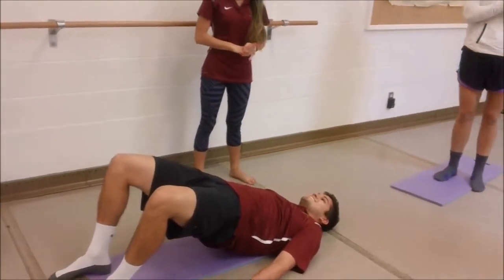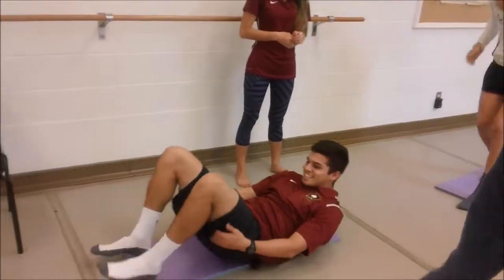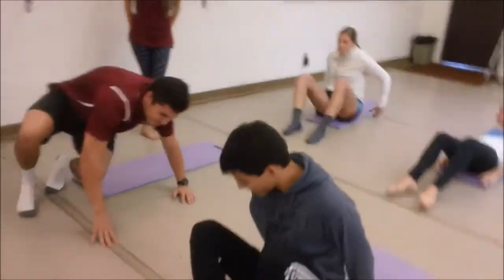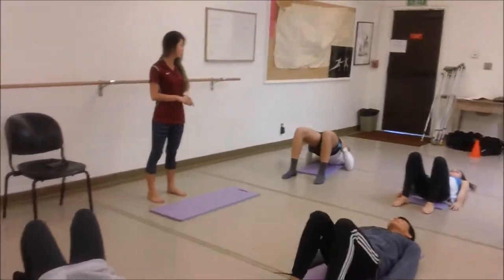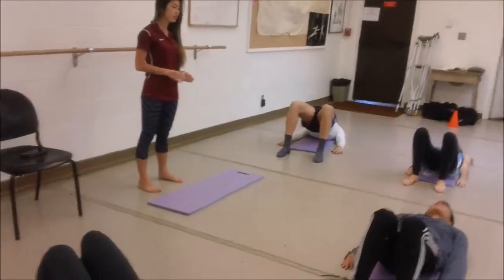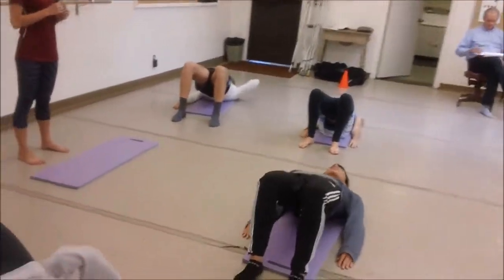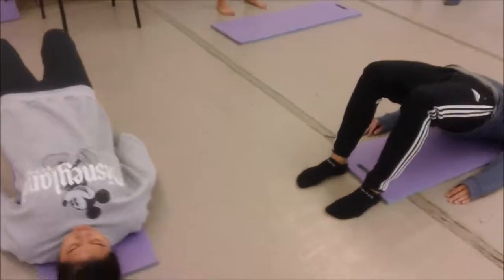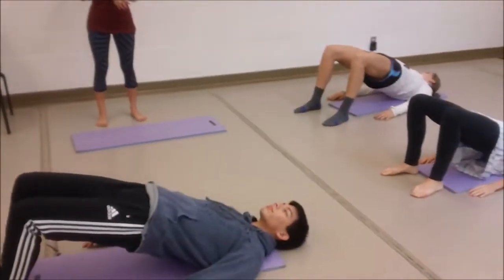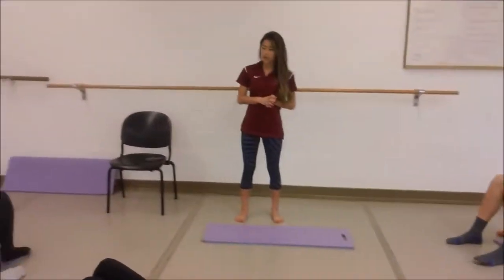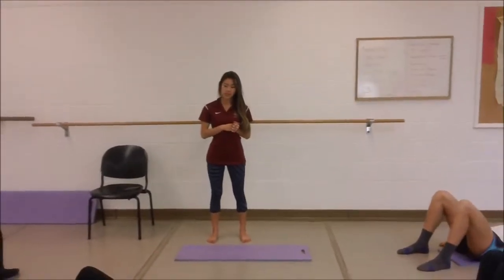So if you guys want to lay down and try this, you're very welcome. After you do a couple of those, knees at 90, hands by your side, square. You're going to lift up as if that string is pulling you from your belly button. Good, make sure your glutes are activated the whole time, and you're going to go back down. You can do about 3 sets of 10 right here.